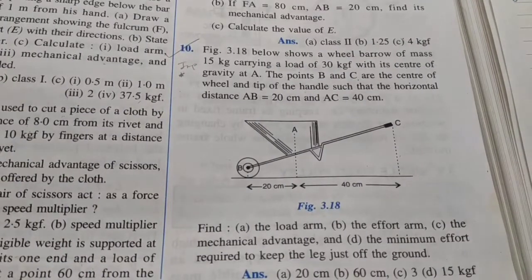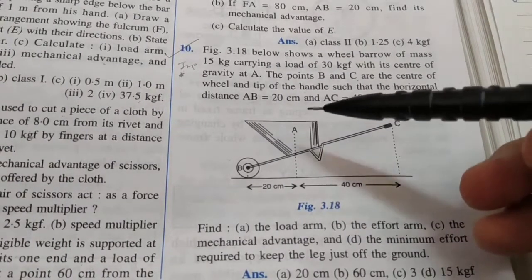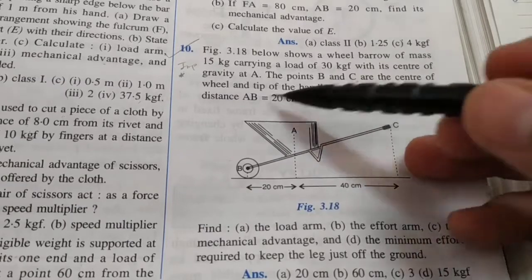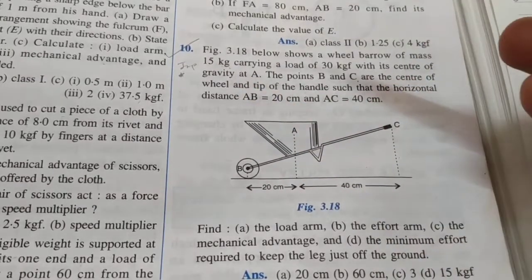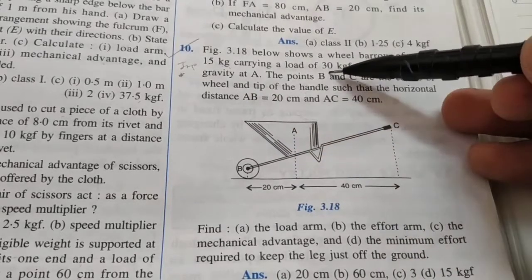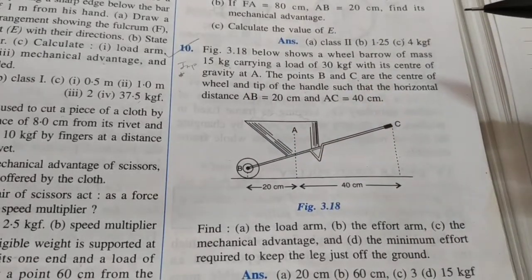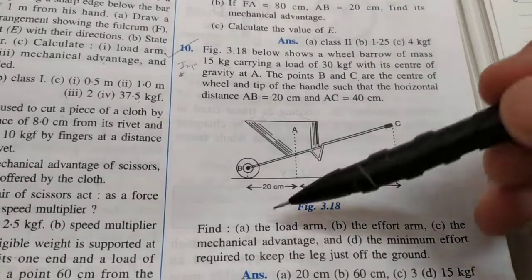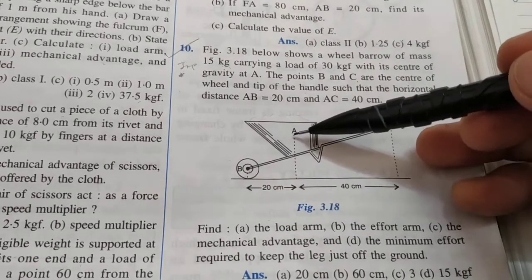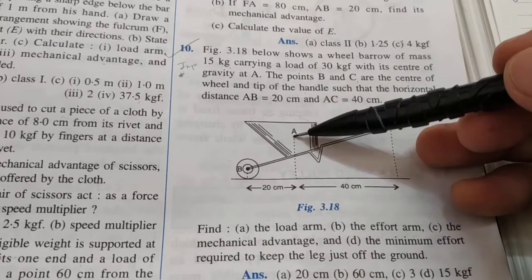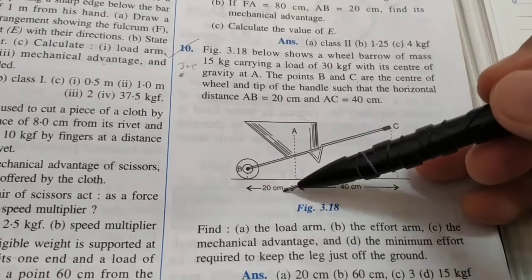Now in the 10th sum, the diagram is given. A is the center of gravity of the wheelbarrow, which itself has a mass of 15 kgf, and it carries a load of 30 kgf. The first question is, what is the load arm? The fulcrum is B, and the load can be assumed to be focused on point A. So the load arm is AB, that is 20 centimeters.